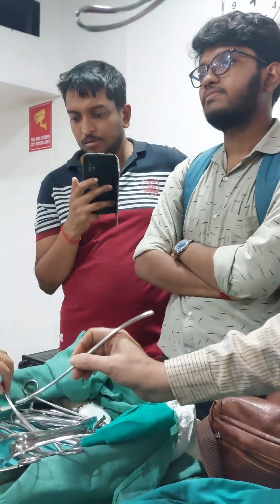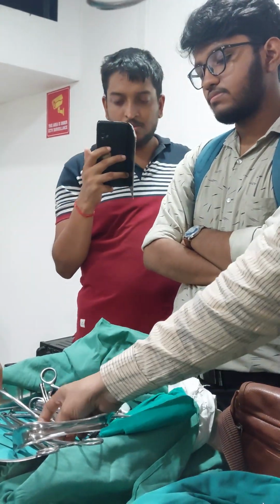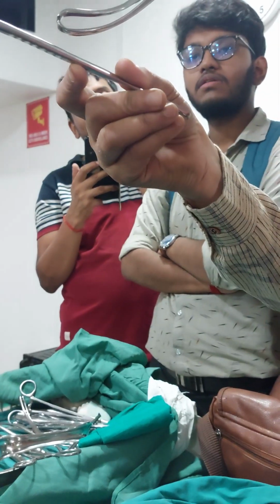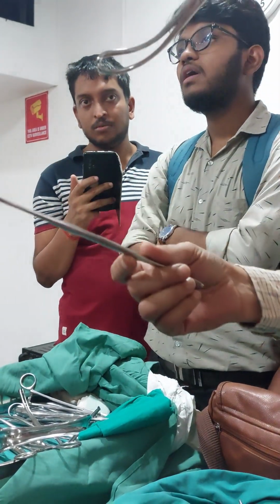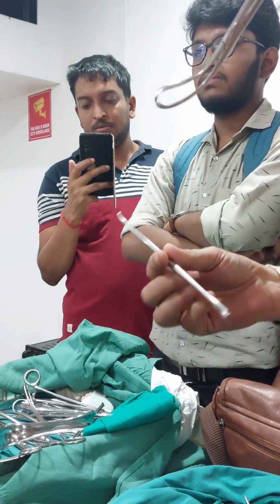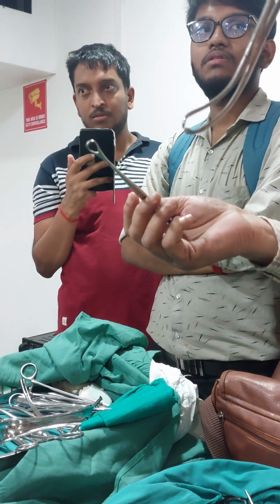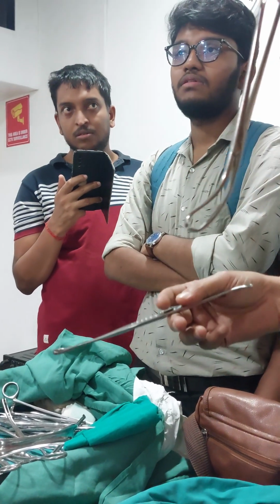After dilating, the same thing for the curette. You put it through the external os, then inside, and you curette. You have to curette the endometrium only.